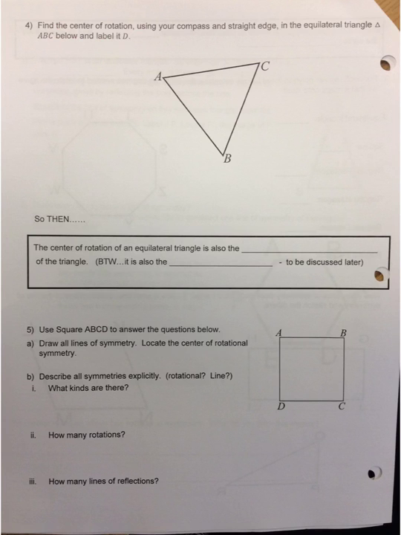The center of rotation of an equilateral triangle is also the blank. So I'm going to give you a little hint. You're going to bring up Courtney. Courtney probably buys odd animals, causing mayhem in a barn. There you go. You're going to need one of those for that.